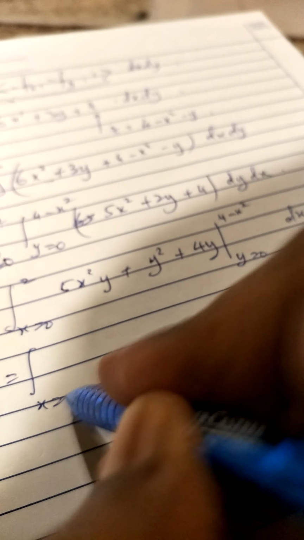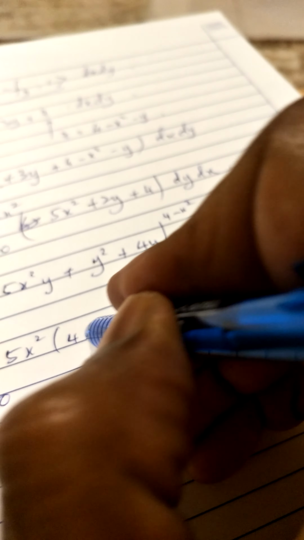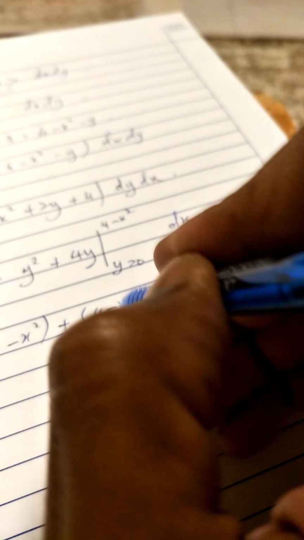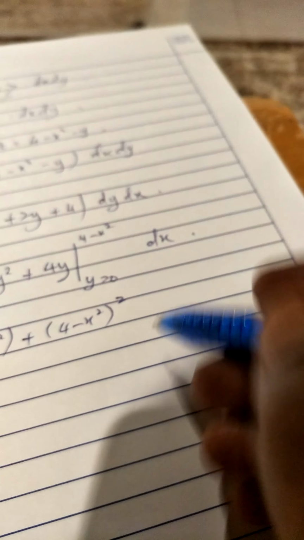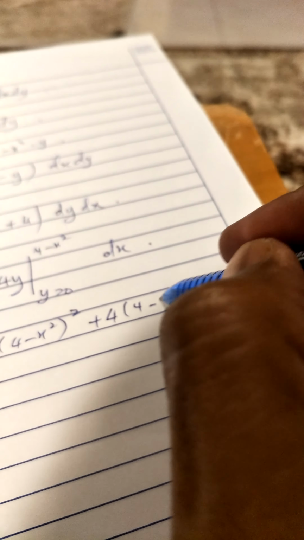We substitute this limit for y, so we have 5x squared times (4 minus x squared), plus (4 minus x squared) squared, plus 4 times (4 minus x squared), and at y equals 0 you get 0, dx.